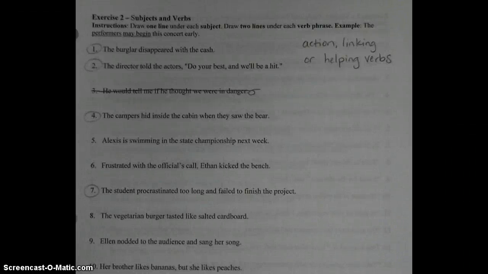All right, this is exercise 2. It's pretty similar to exercise 1, but this time we're going to have some helping verbs in the mix to help discern. And once or twice we're going to have some compound verbs. And number 2 will be an exception that I want you to pay extra attention to.